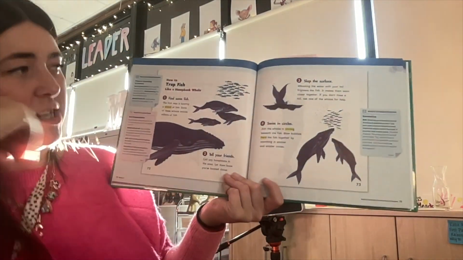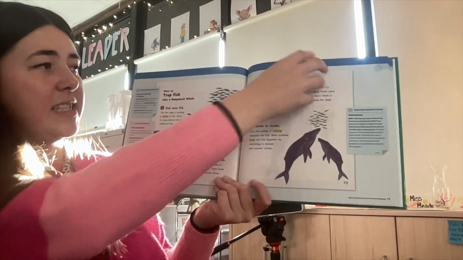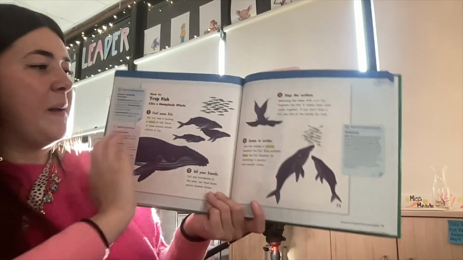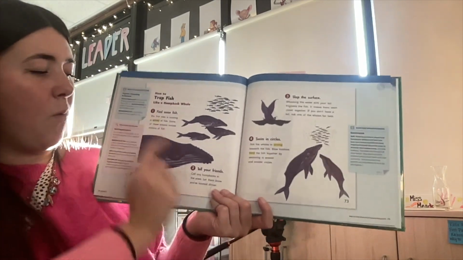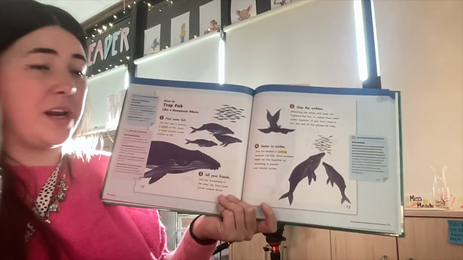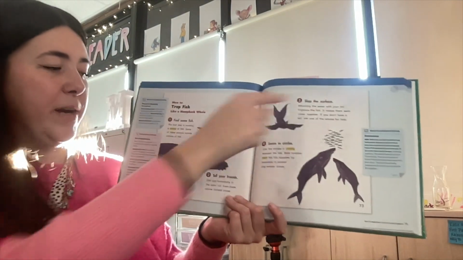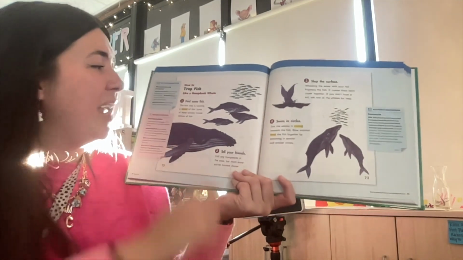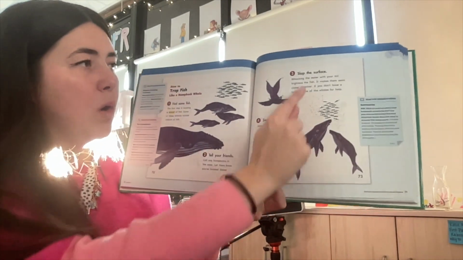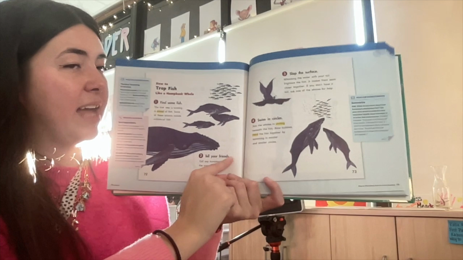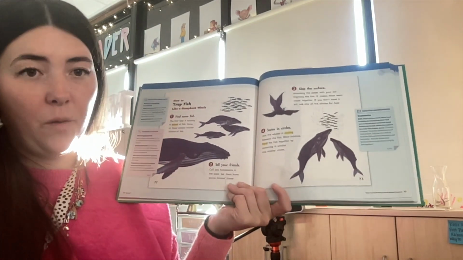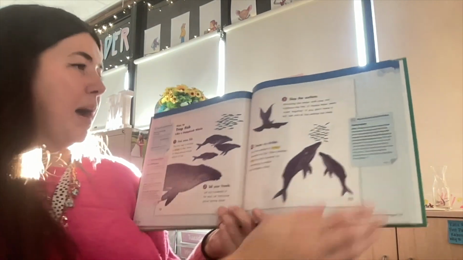I noticed on the page that the author organizes this text by putting these different steps in different little chunks on the page, and they're organized by number. So we've got 1, 2, 3, 4. So we know not to read 1, then 3, then 2, then 4, because that wouldn't be chronological order. And it's also got headings in bold. That's a text feature we can look at, these bold headings, so that we know what we're going to be reading about.